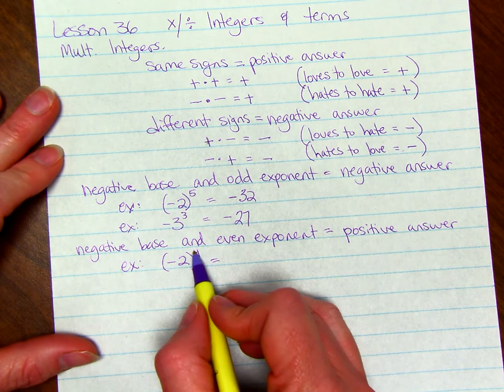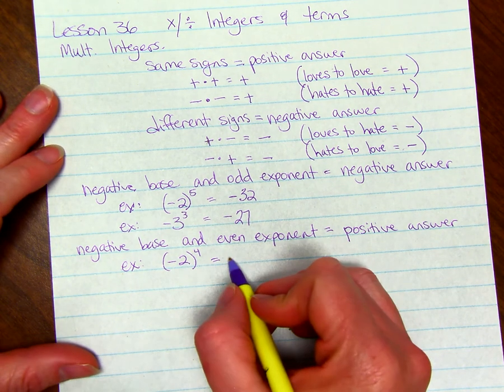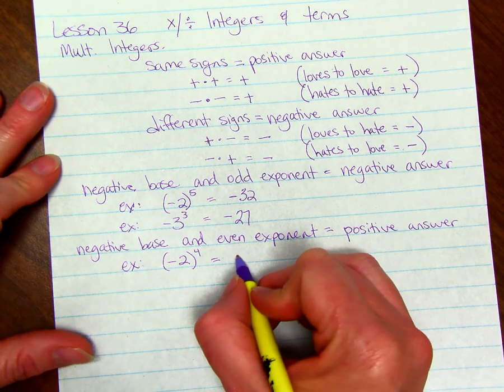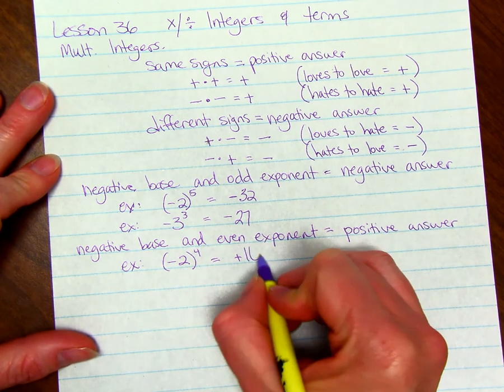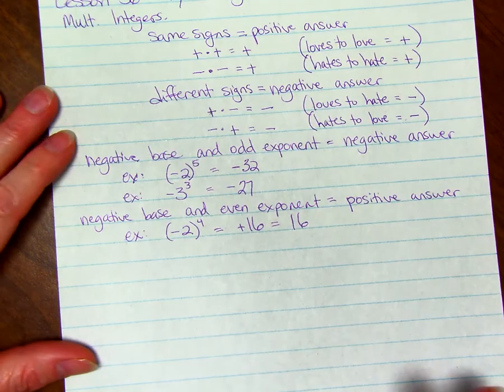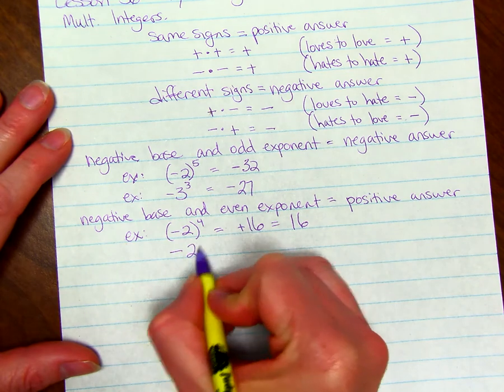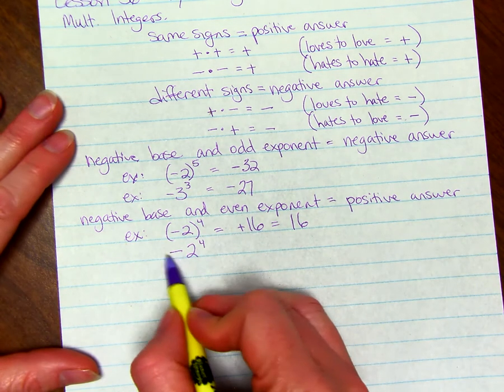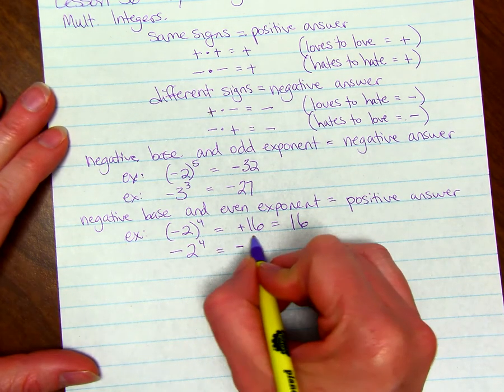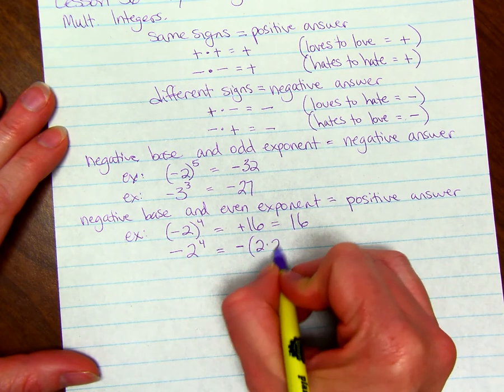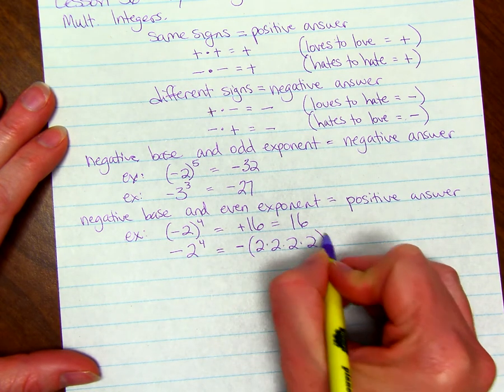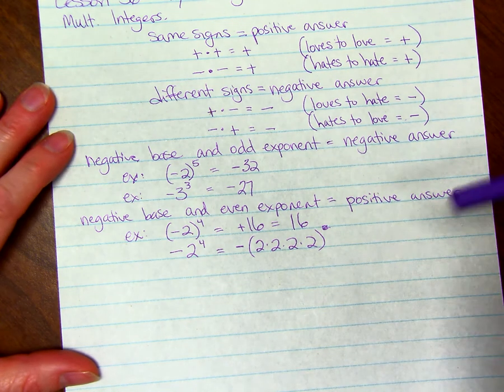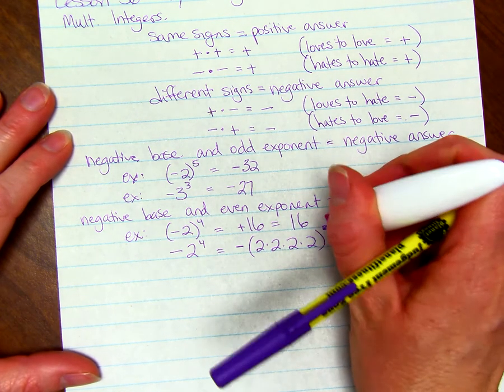The whole thing is raised to the 4th power, so our answer will be a positive number, and 2 to the 4th power is 16, so it just equals 16. Then if we do -2 to the 4th, this negative sign means it's negative, and then we take 2 to the 4th. 2 times 2 times 2 times 2. Okay, so it'd be -16.